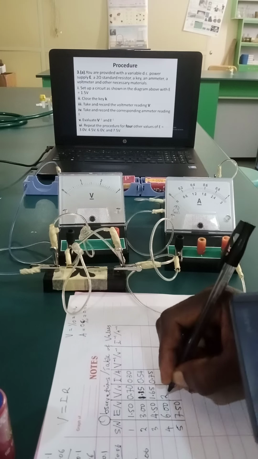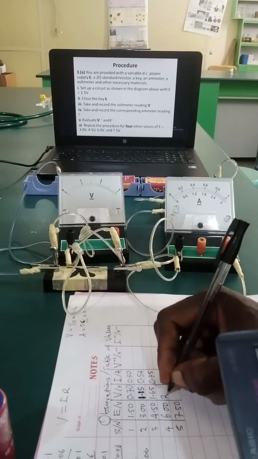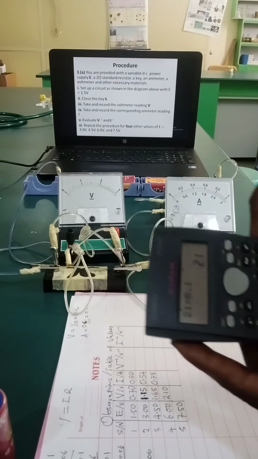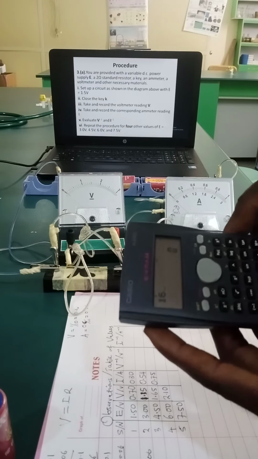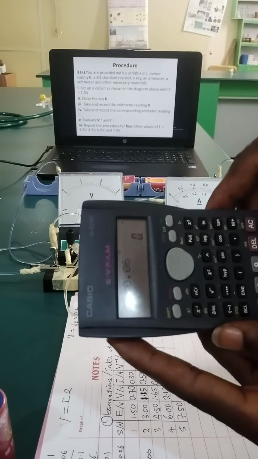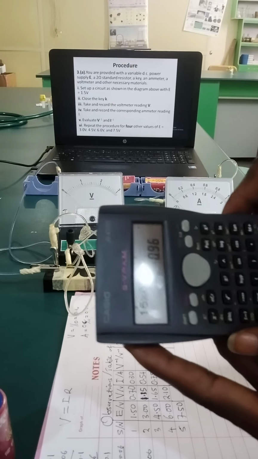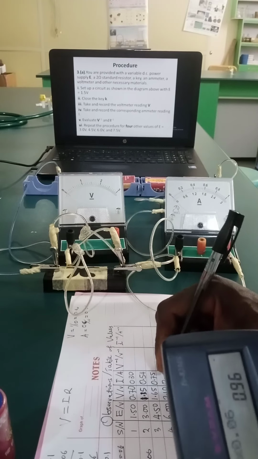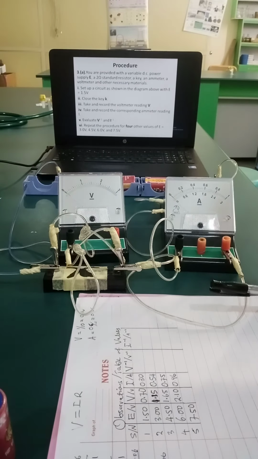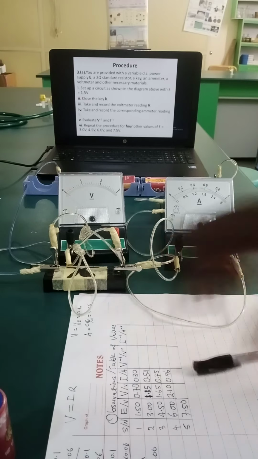So we have 2.10. For the ammeter reading, you have 16 times 0.06. If you do that, you have 0.96. So we have 0.96. This is the last part of the experiment.